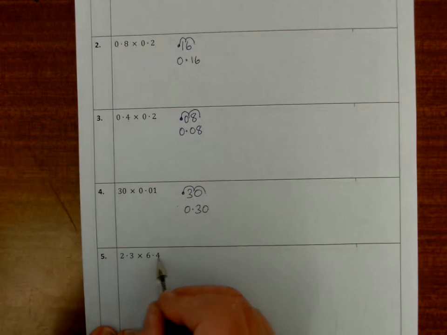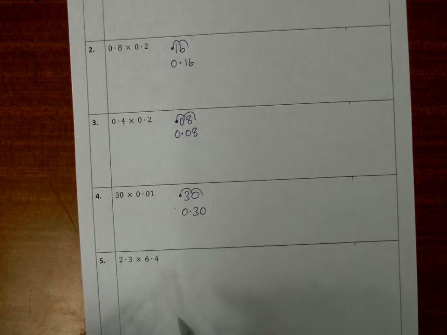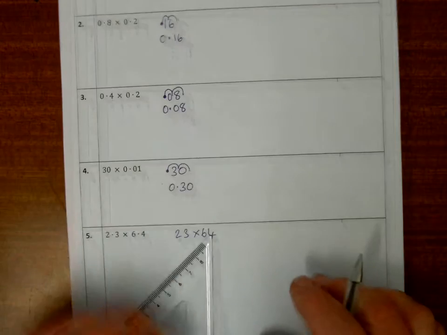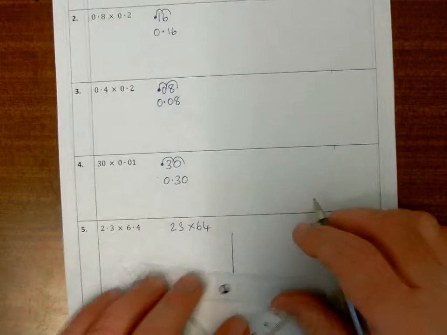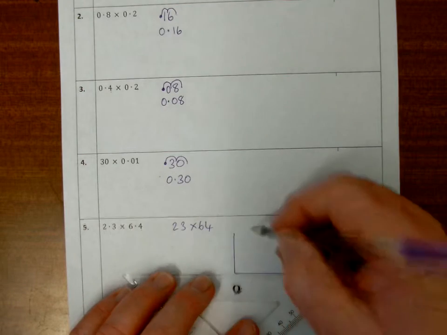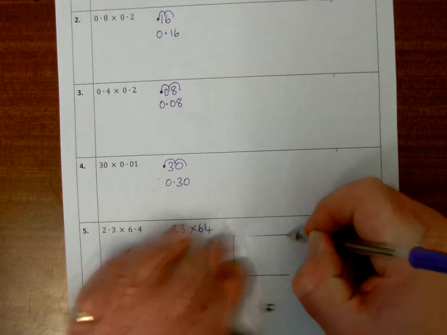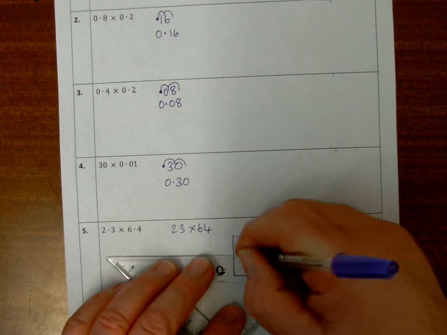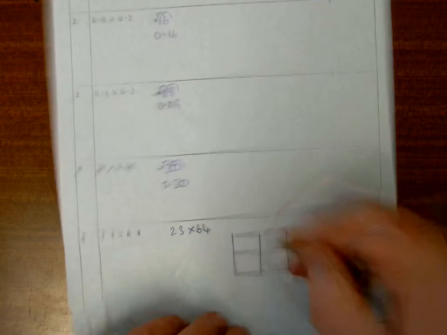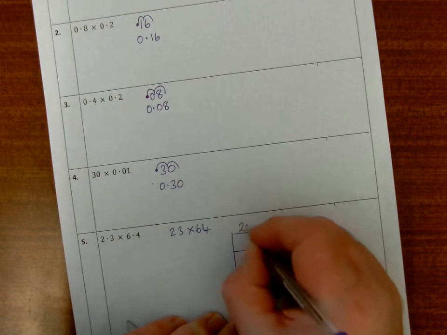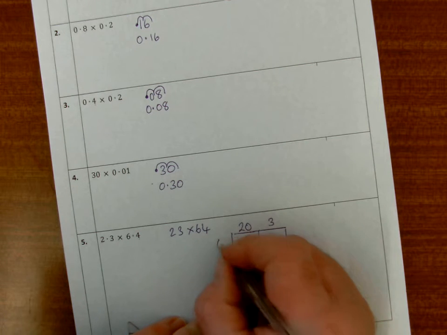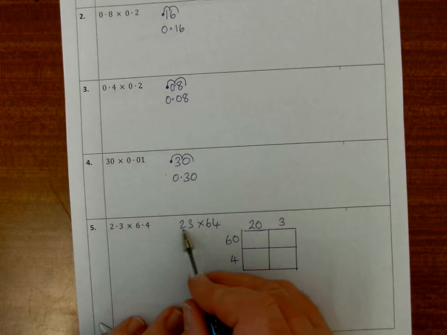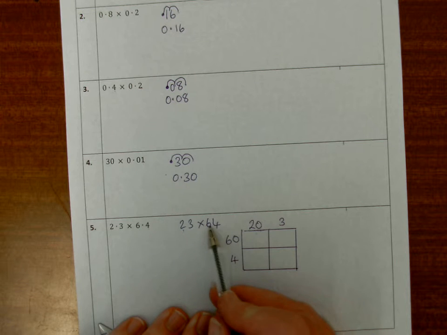Right, 2.3 times 6.4. So forget the decimal points to start off with, and I'm going to work out the sum 23 times 64. Let's draw a box, a 2 by 2 box. I've got 23 and 64. Remember, the 2 there is 2 tens, is 20, and the 6 there is 6 tens, 60.